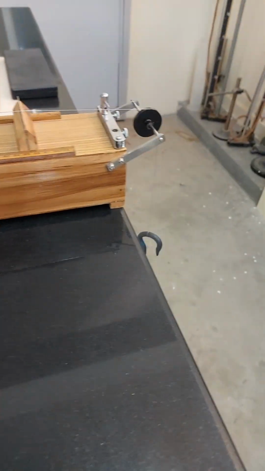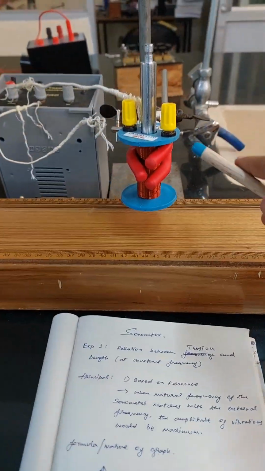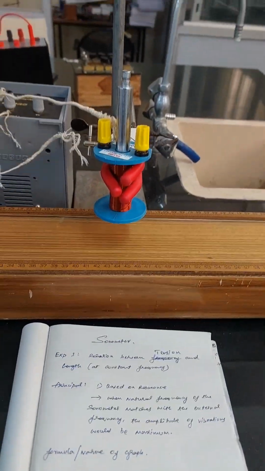The tension in the wire is provided by the weight there, and this electromagnet will provide the external frequency, which is about 100 Hertz. So you will learn why it is 100 Hertz in the next year, second year.